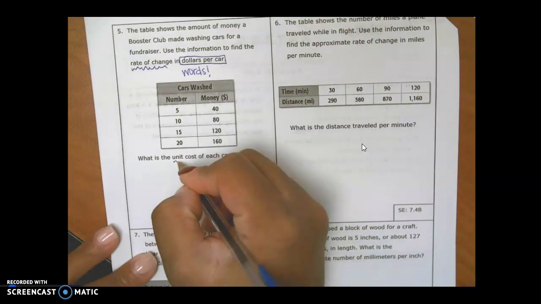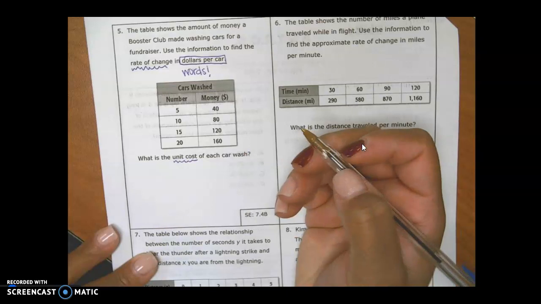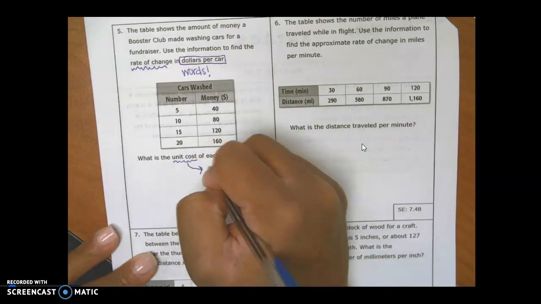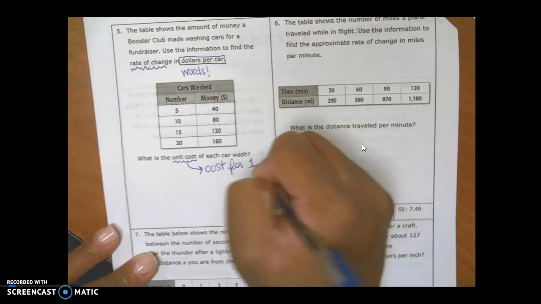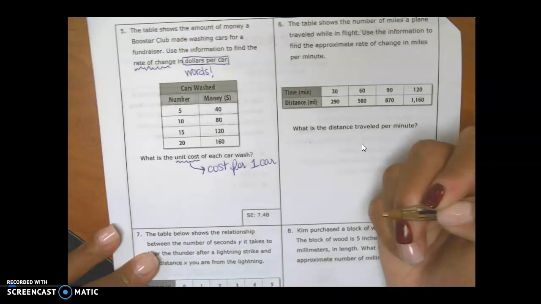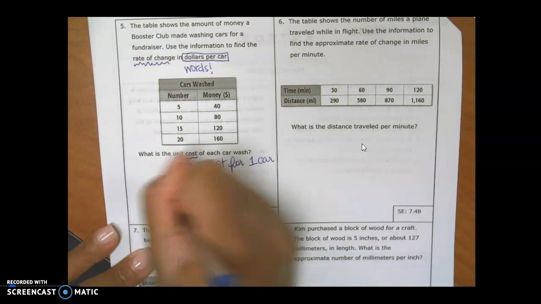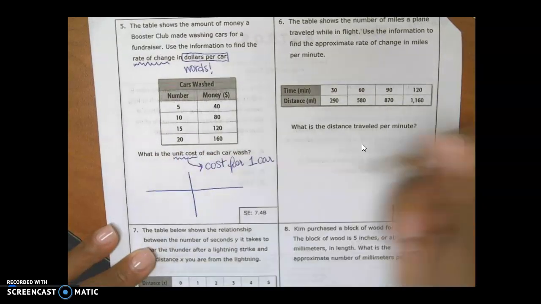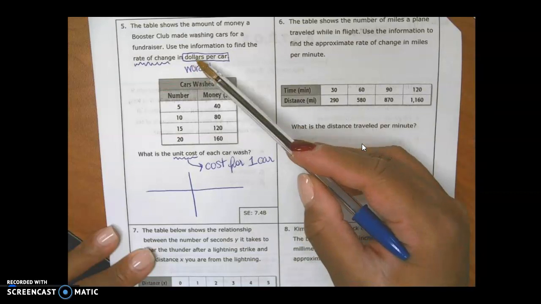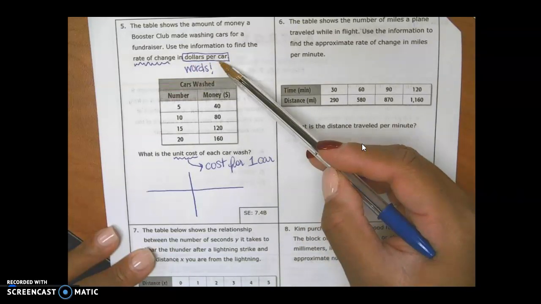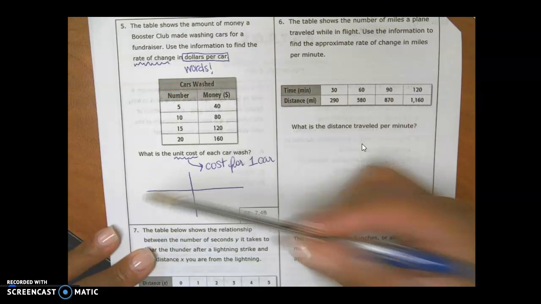What is the unit cost of each car wash? Unit means the cost for one car. Okay? So make your proportion. And then I have to read left to right, top to bottom. Dollars per car, that's left to right, and then top to bottom.